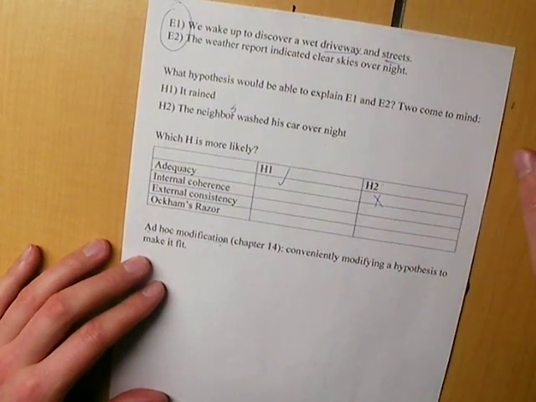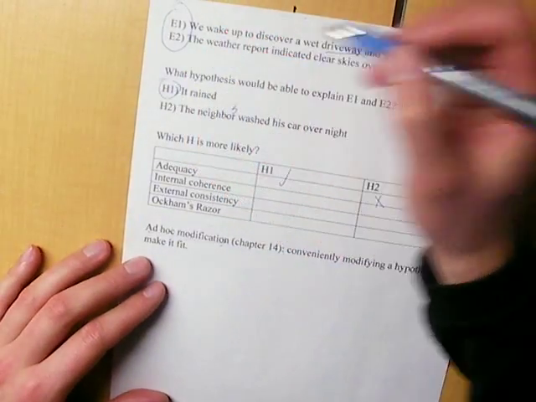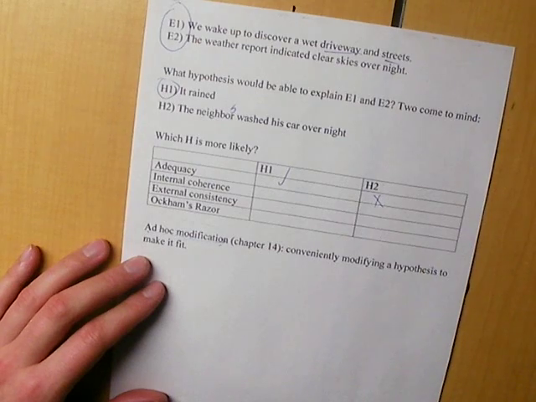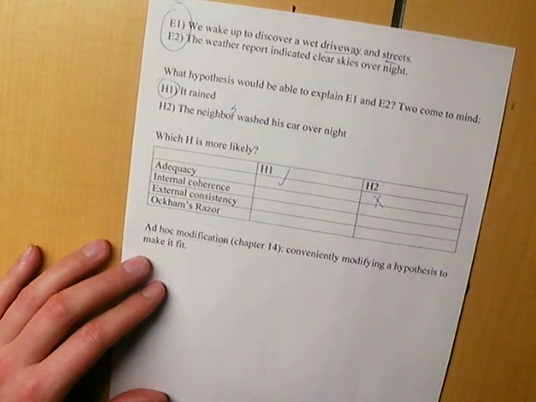An ad hoc modification would make it work, but an ad hoc modification in and of itself, of course, is problematic. So even though we really are leaning towards this, H1, let's continue to work our way through the remaining three criteria. What about internal coherence? Does H1 contradict itself? Does H2 contradict itself? And there isn't really any contradiction, is there?